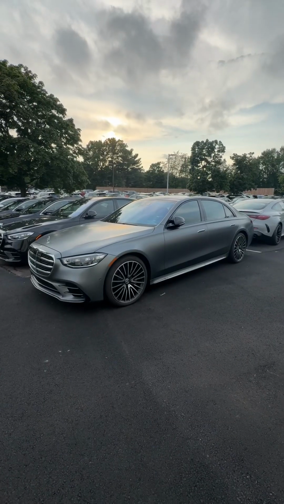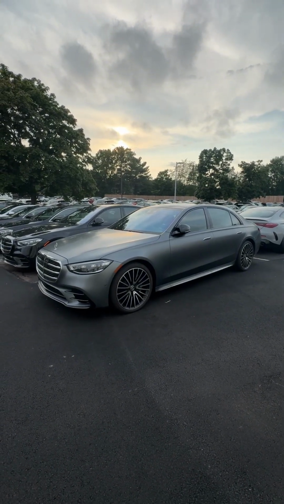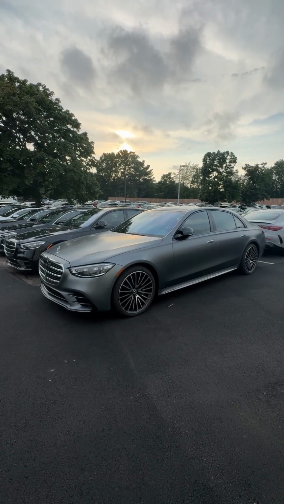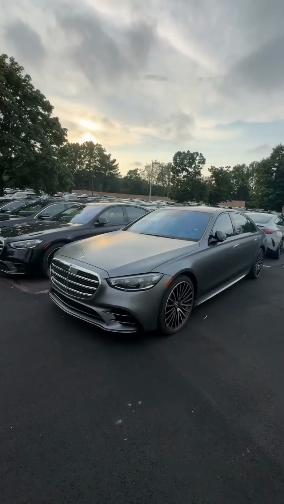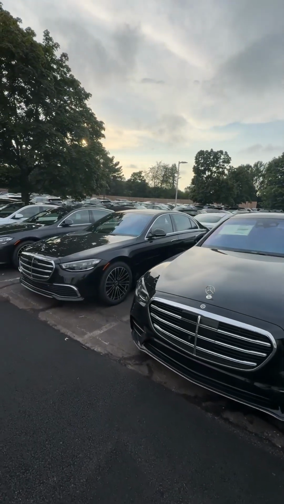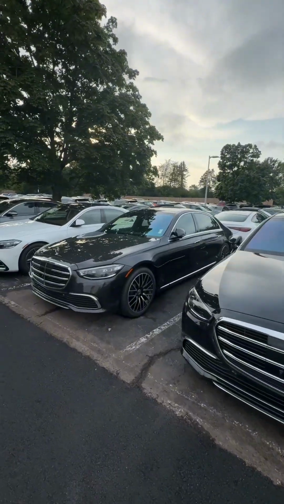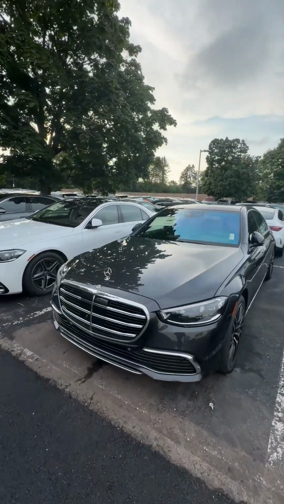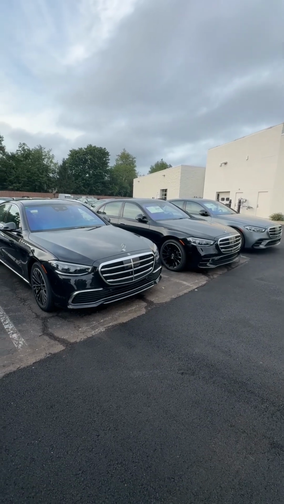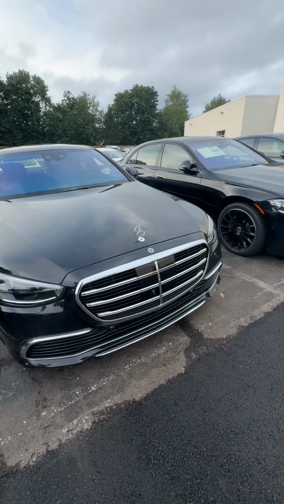Finally, we have the S class. The S class is our largest, most luxurious and expensive sedan, considered by many to be the standard for mega luxury sedans in the industry. The S class is truly iconic, available as the S580 with a V8, an S500 with a 6, and also the S580E, which is a plug-in hybrid. Interestingly, the S is also one of the last vehicles available with the classic Mercedes-Benz star on the hood.